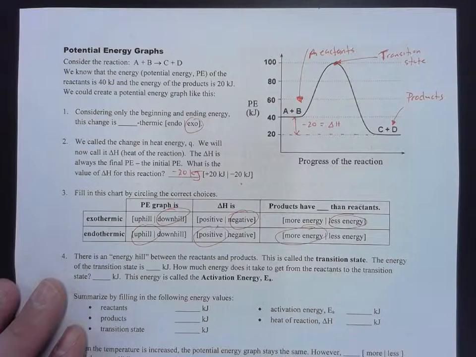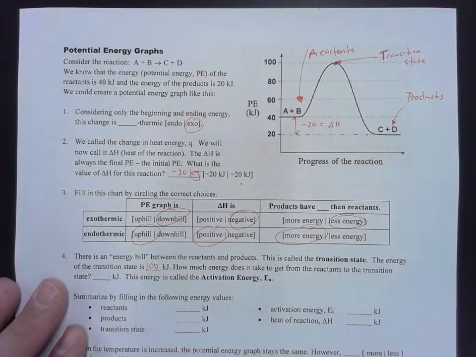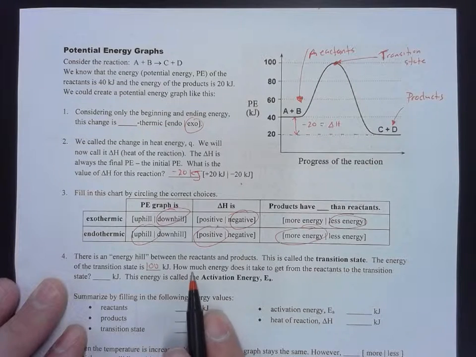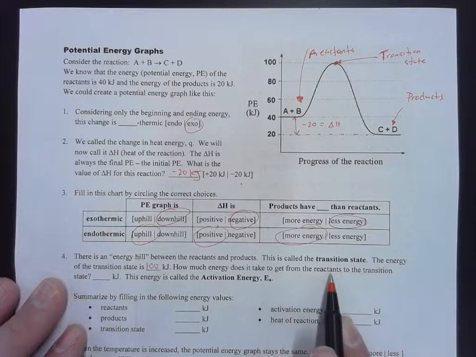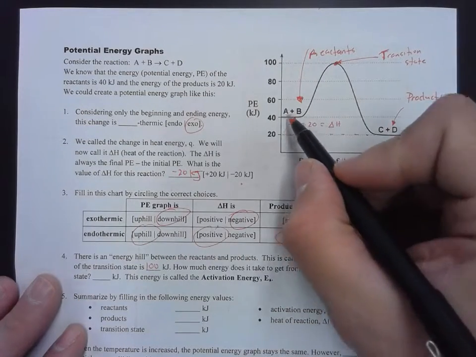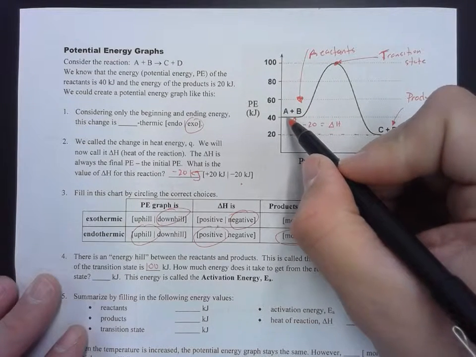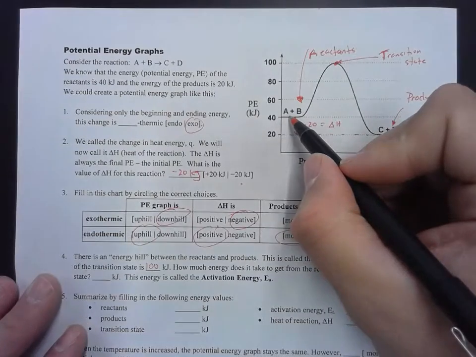Okay, go ahead and copy that. In this case, it's at 100 kilojoules. How much energy does it take to get from the reactants to the transition state? Well, let's see. Don't say 100 kilojoules because you didn't take into account where we started.